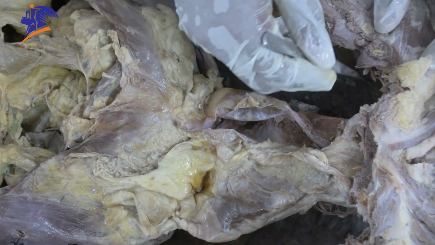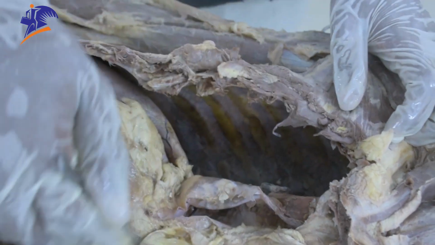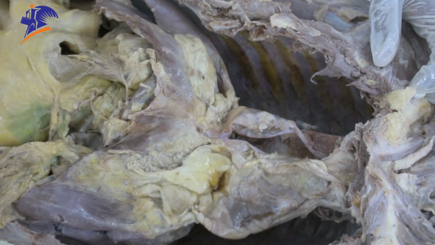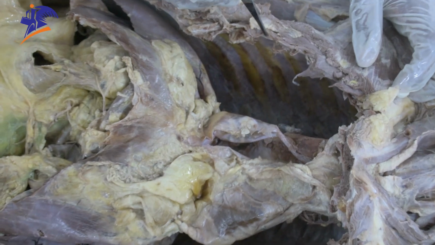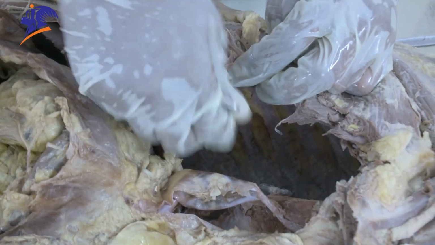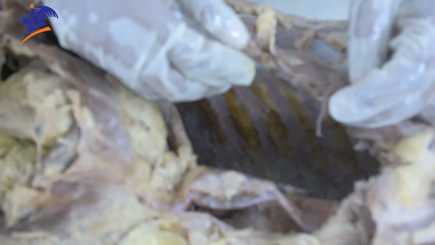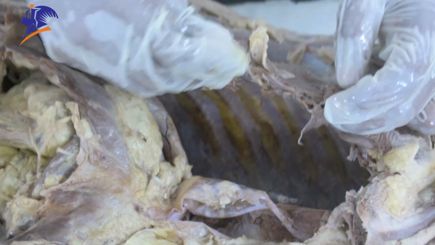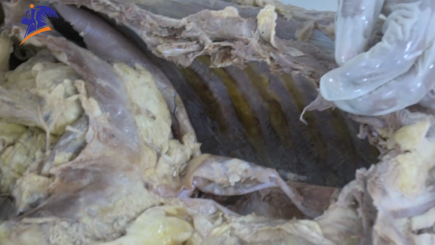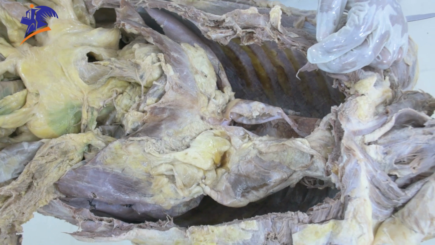Regarding the pleura, like the pericardium, it is a serous membrane that covers the lung externally. The pleura is divided into two parts: parietal pleura, which attaches to the thoracic wall, and visceral pleura, which attaches to the lung. The potential space between the parietal pleura and the visceral pleura is called the pleural cavity. Usually, like the pericardial cavity, it is filled with fluid.